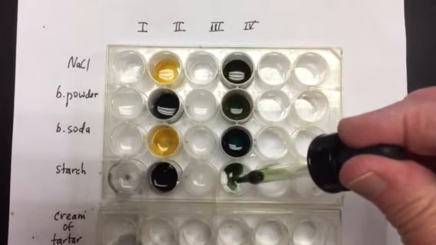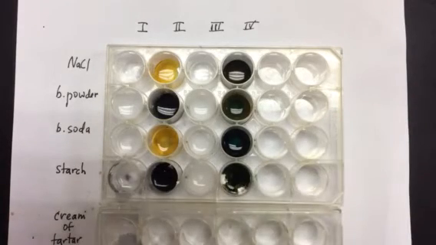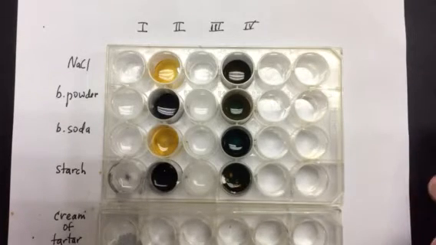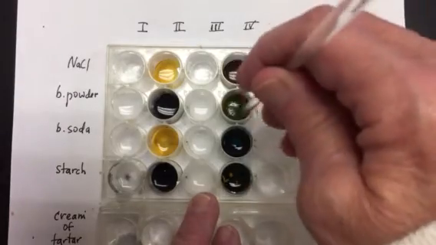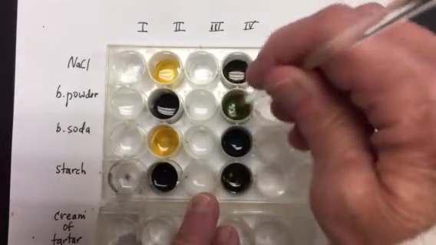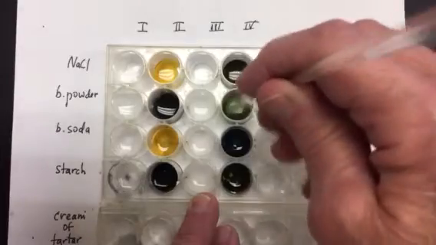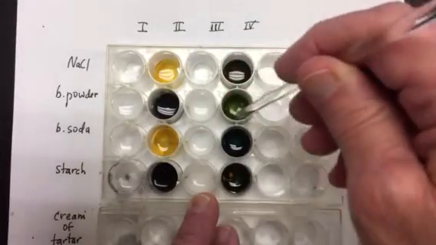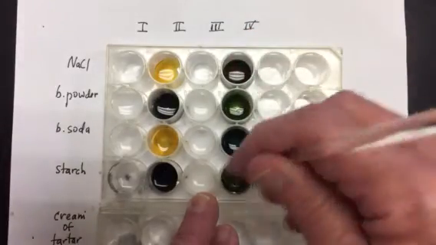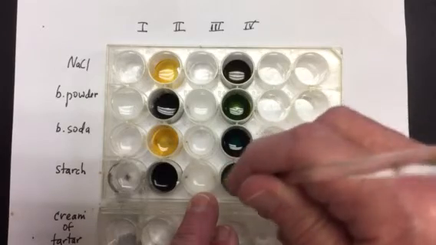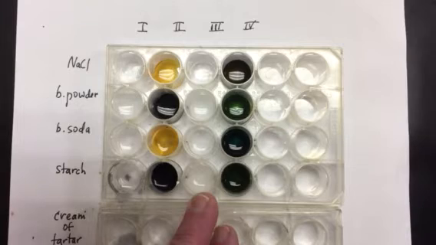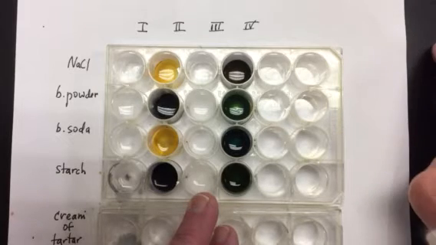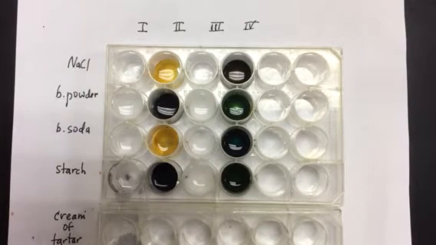Liquid 4, I don't see anything at the moment, but let's stir it. Remember the liquid 4 with the baking powder looks like a paler green. And this one looked a little different before. It's gone back to the original color again.